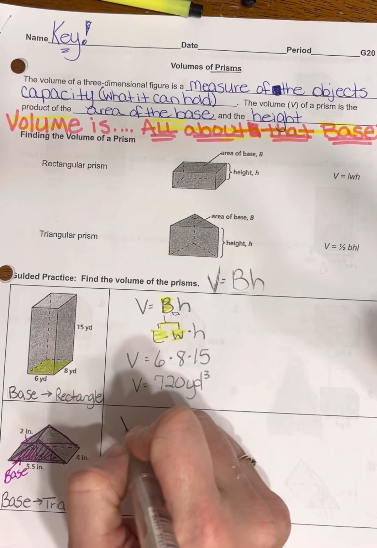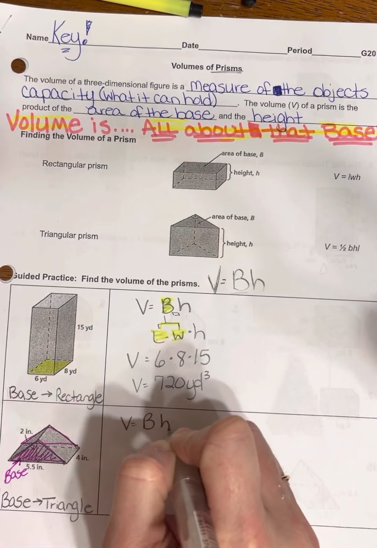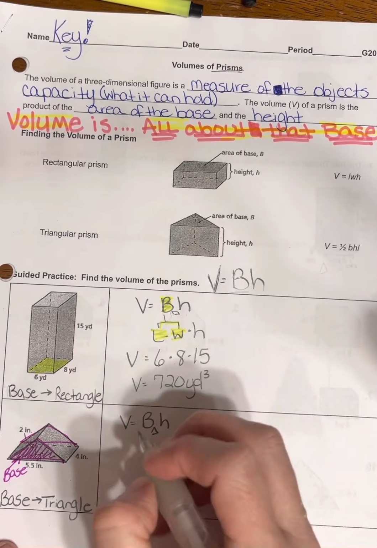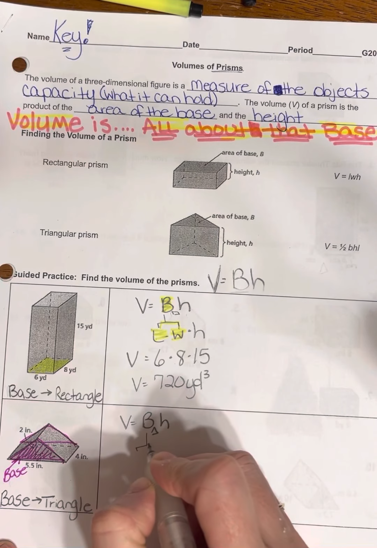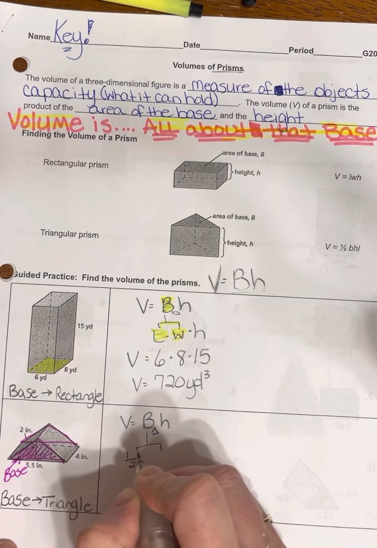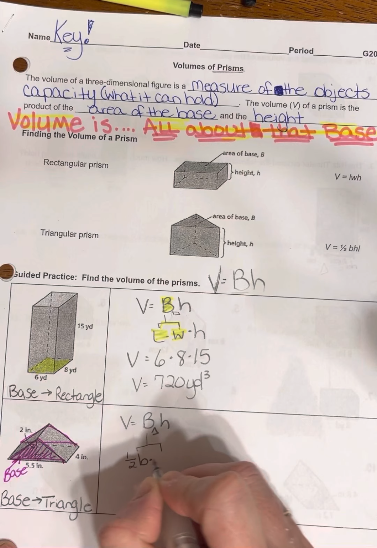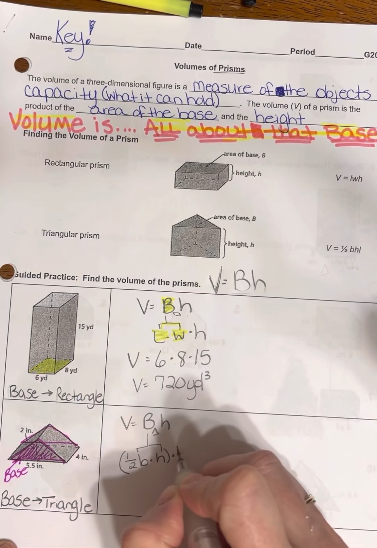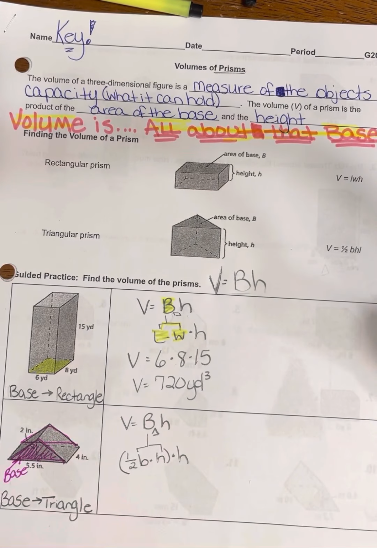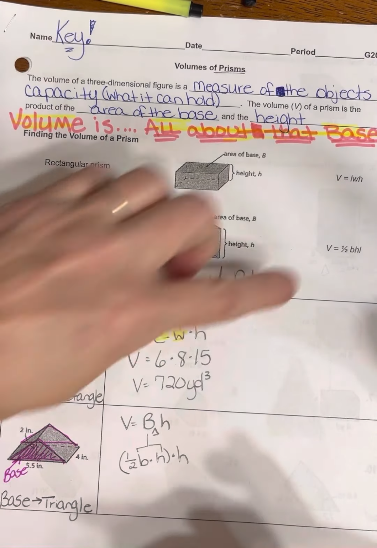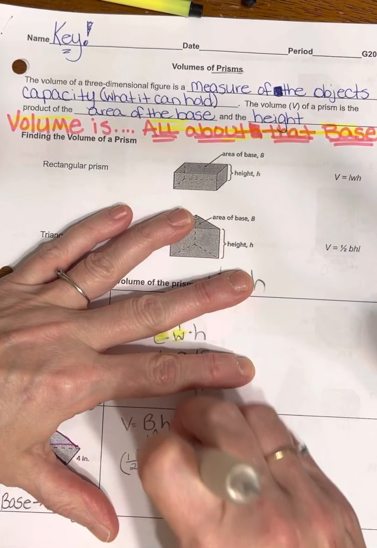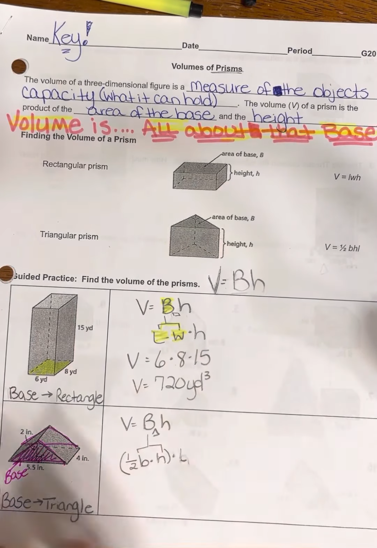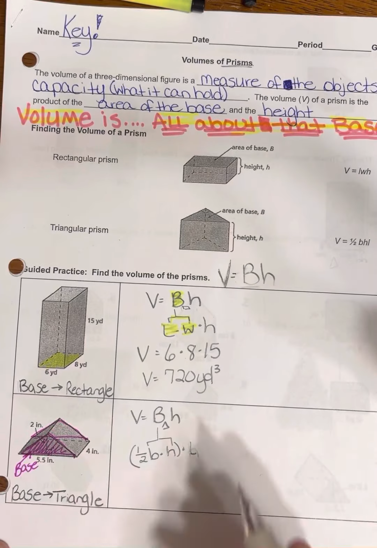So volume equals big B times H. My base now is a triangle. Well, if my base is a triangle, to get the area of that triangle, I'm going to do 1/2 of my little b, 1/2 base times height, gets the area of my triangle. Then I'm going to multiply that again by the length up here, and then you've got that other length, whatever that other third length is.